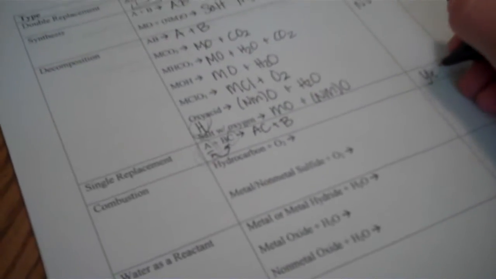Okay, single replacement. This one seemed to be tricky for you guys. So A and B, this is the general format, are going to switch spots to get AC plus B, unless you have a halogen, in which case, if this were a halogen and C were a halogen, they would switch spots. You do need net ionics for singles.